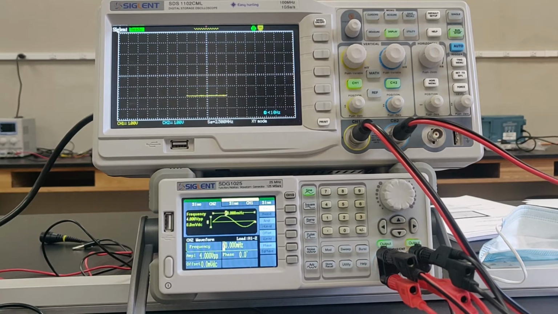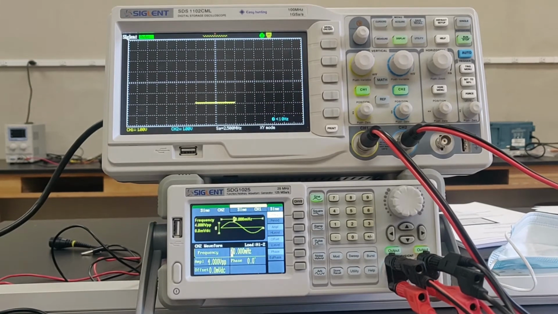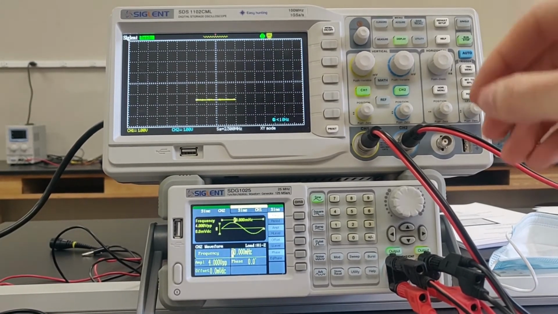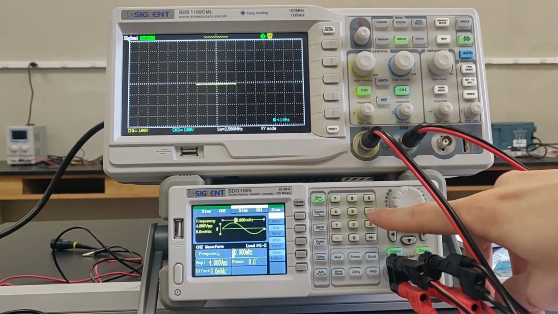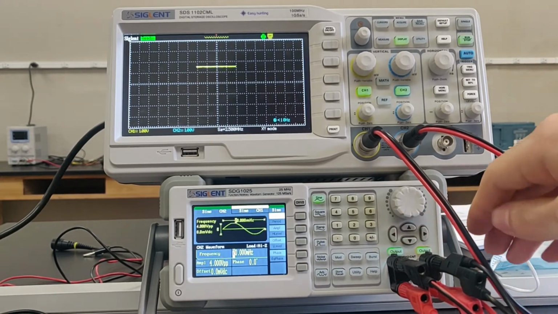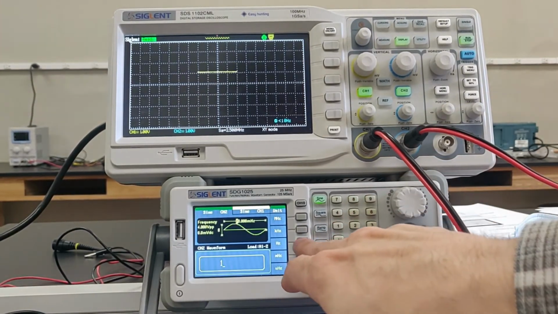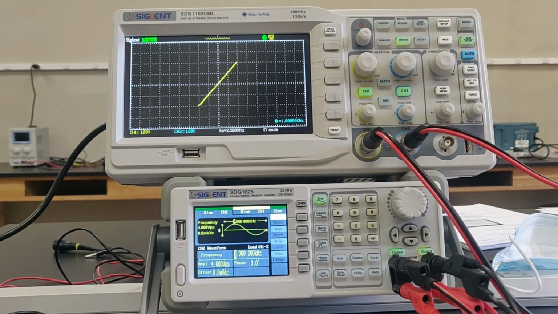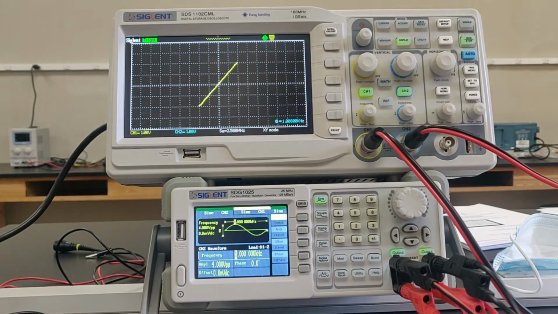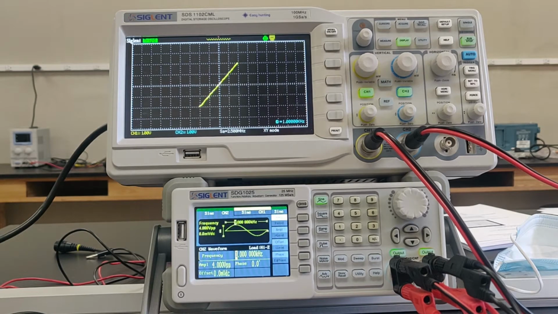I'm going to go ahead and set our channel 2 frequency back up to 1 kilohertz so that we're back at this familiar combination.